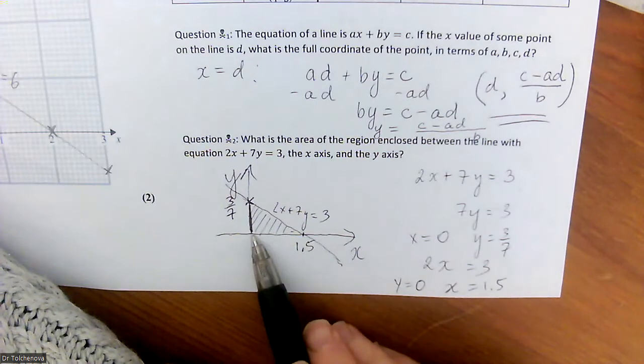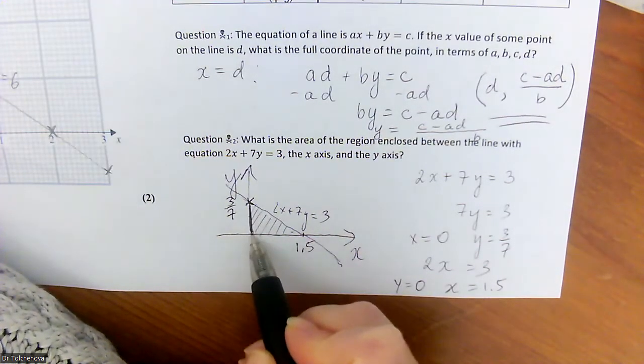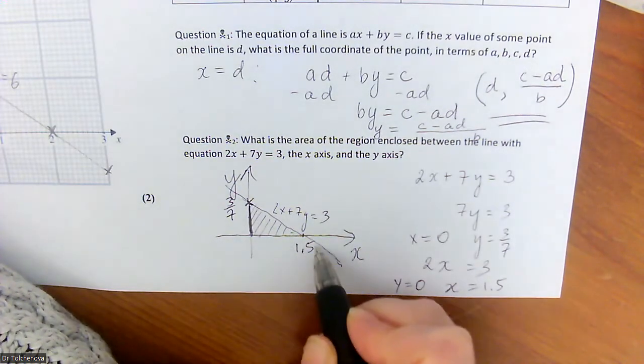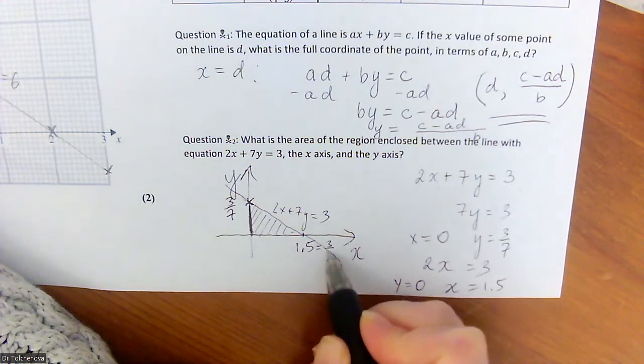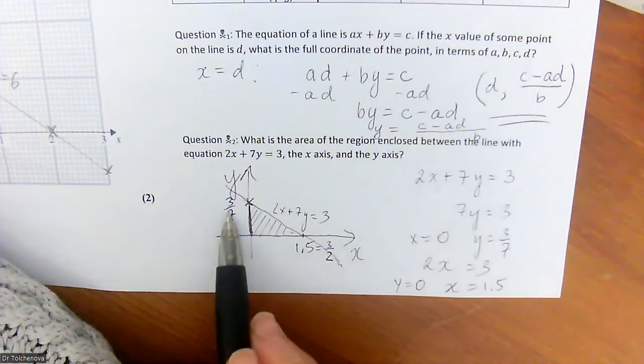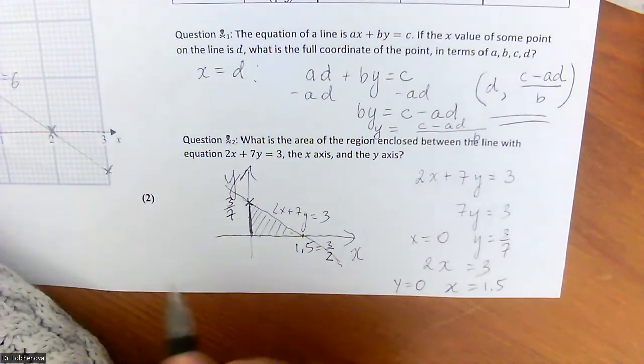To find the area of this triangle, we need to multiply base by height and divide by 2. So I will write 1.5 as 3/2, just simply because this number is a fraction. So I would like this number to be a fraction as well.